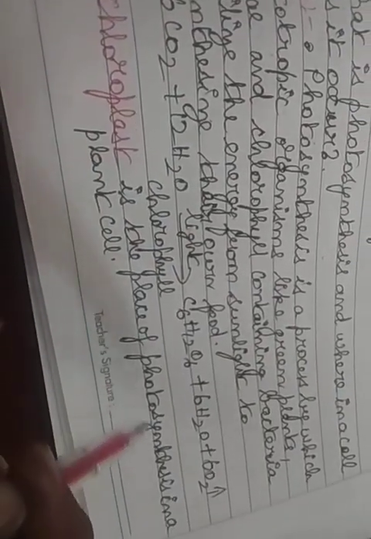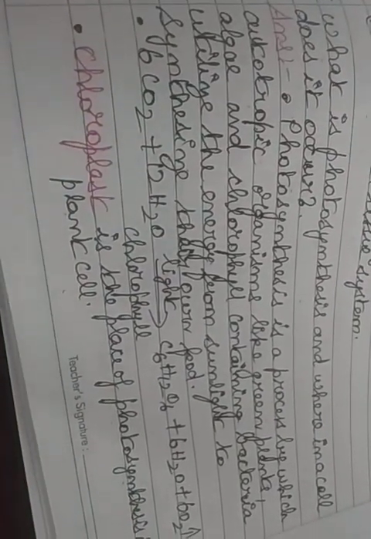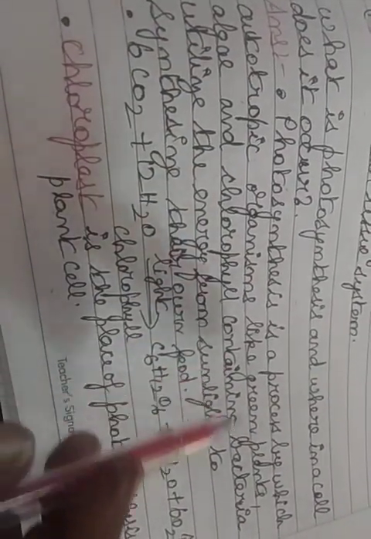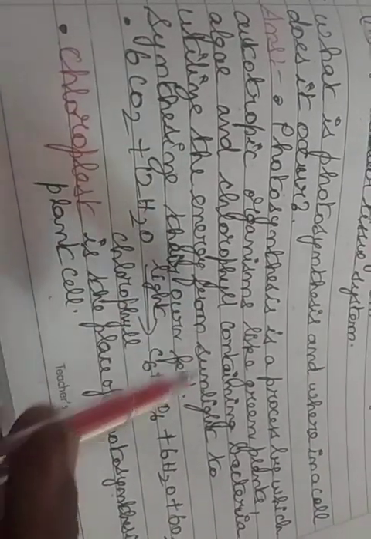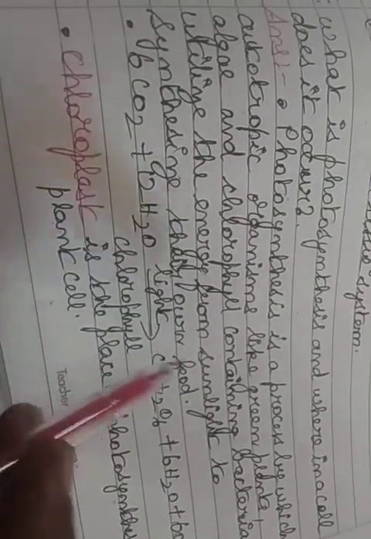Chloroplast is the place of photosynthesis in a plant cell.